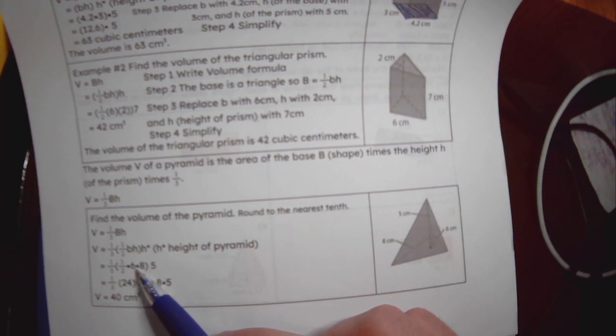So 1/3 times 1/2 times 6 times 8 is 1/3 times 24 times 5. 1/3 times 24 is 8. 8 times 5 is 40 centimeters cubed. So the volume of the pyramid is 40 cubic centimeters.